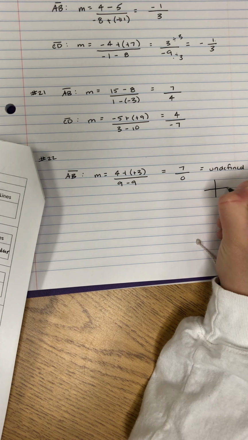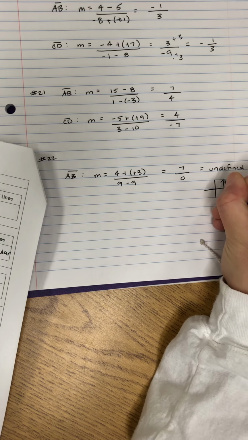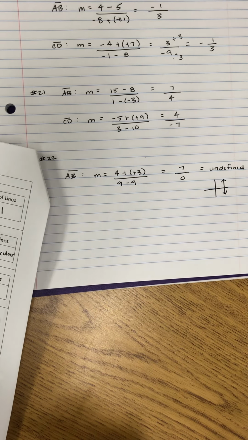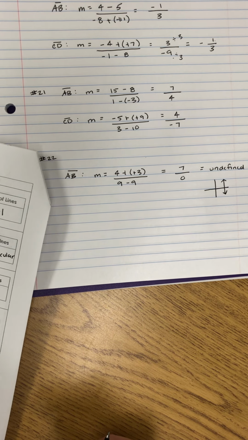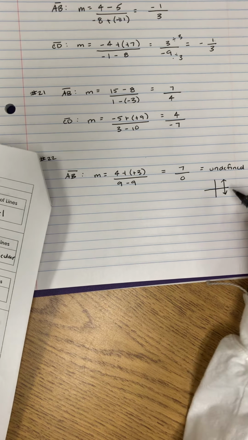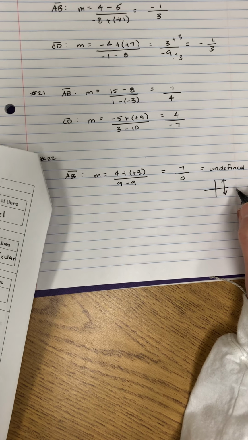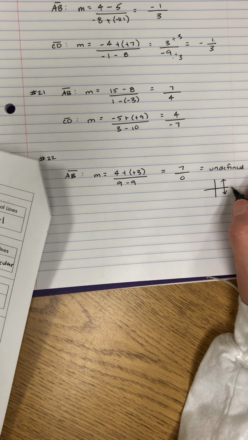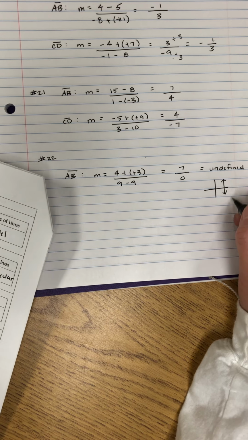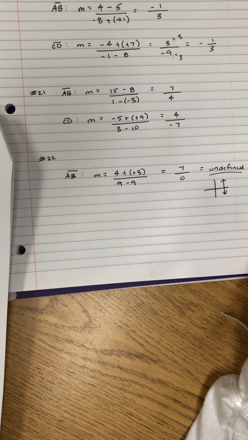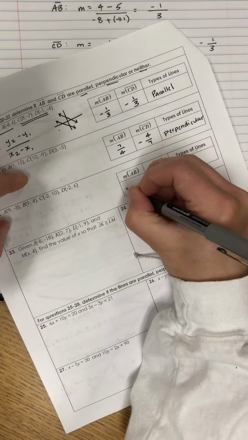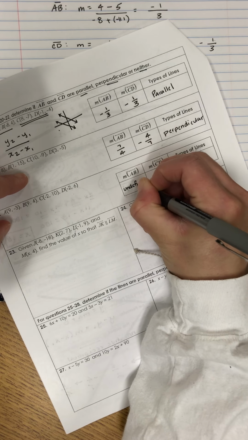If we were to draw this, it would be a straight up and down line, because slope is just an incline. Well, this is a very steep incline. It's like walking up a wall. Unless you're Spider-Man, you cannot walk up this wall, which means it is undefined. So the slope of AB is undefined.